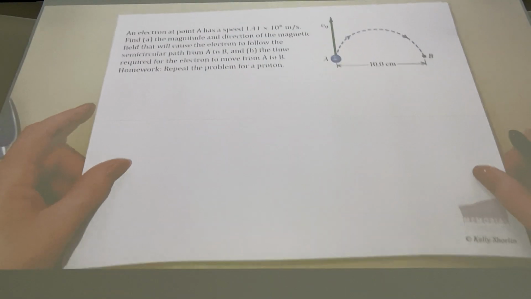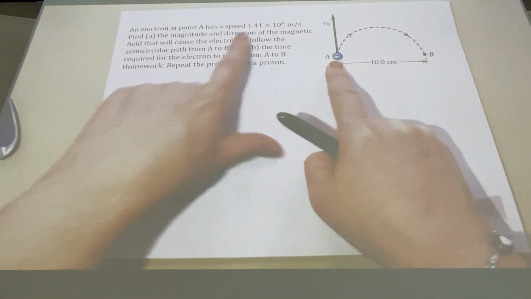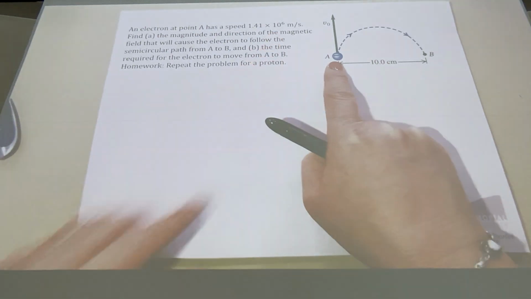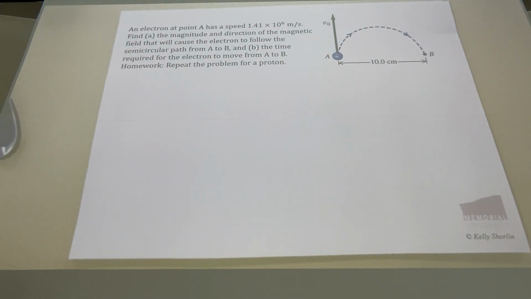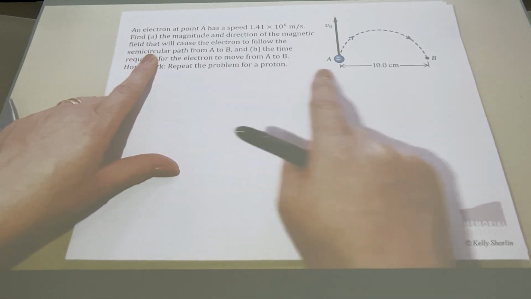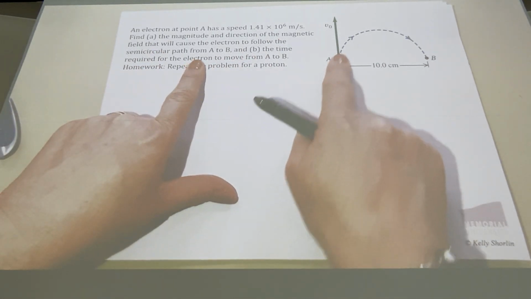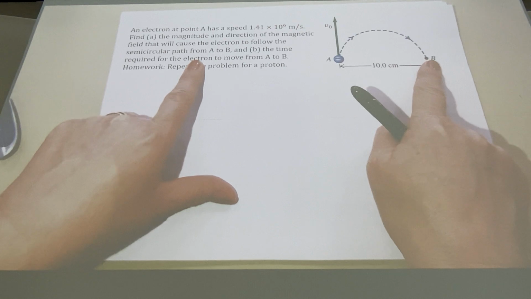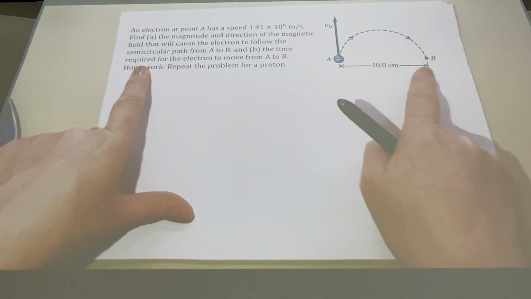So an electron at point A has a speed of 1.41 times 10 to the 6 meters per second. Find the magnitude and direction of the magnetic field that will make the electron follow a half of a circle path going from A to B, and how long does it take to get from A to B?